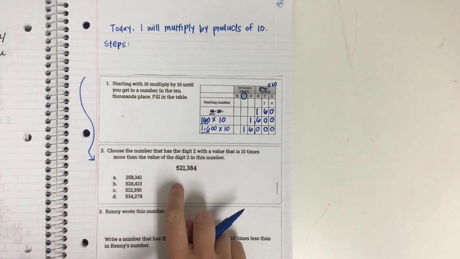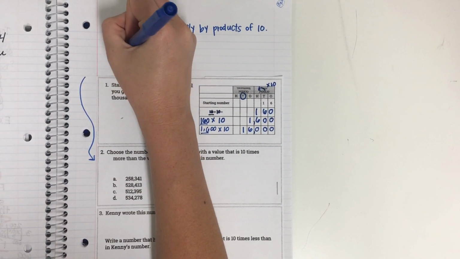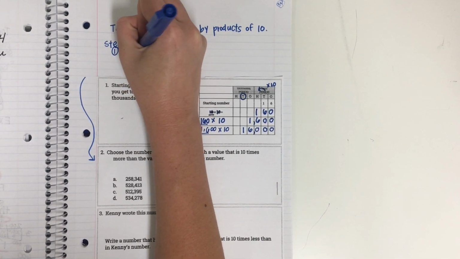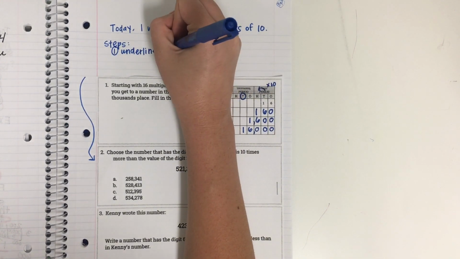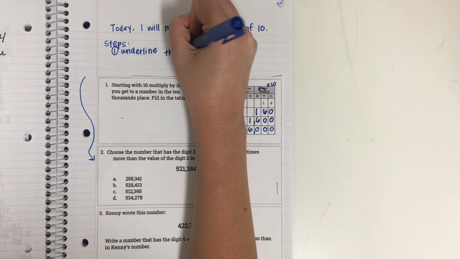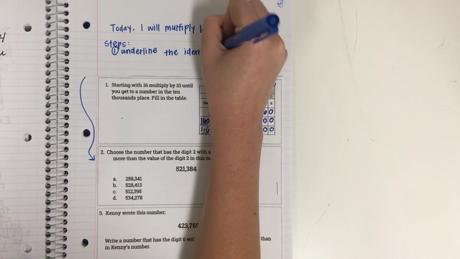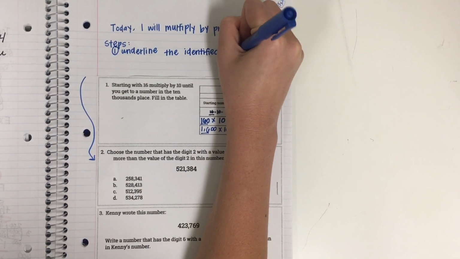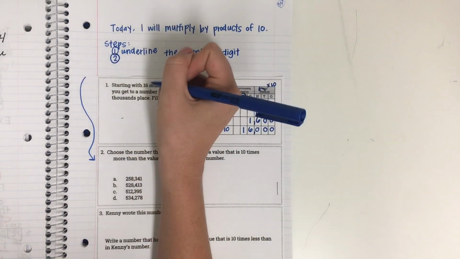So when we get to a problem like this, this is what we need to do. Number 1, we need to underline the identified digit.